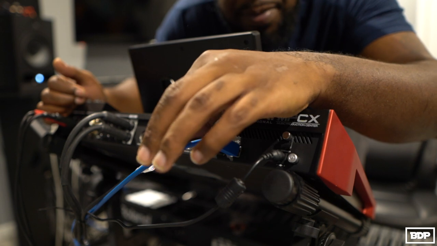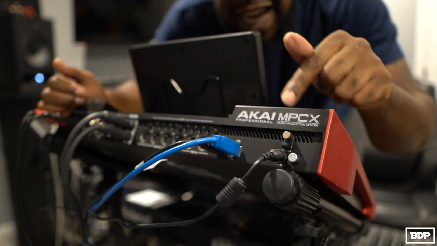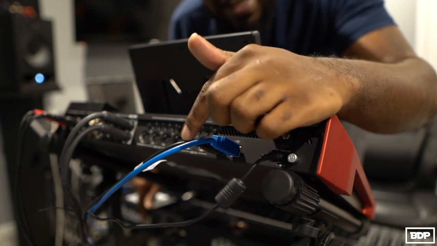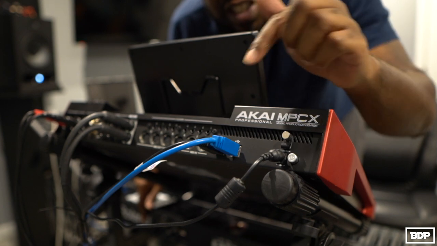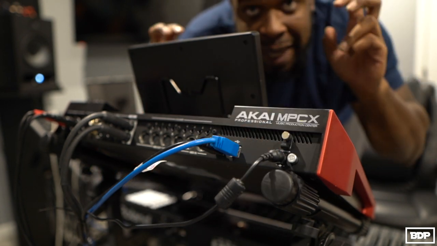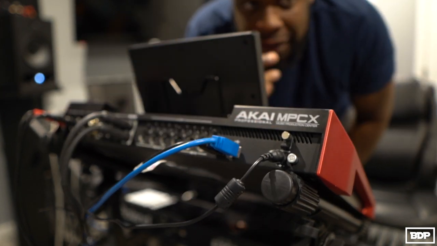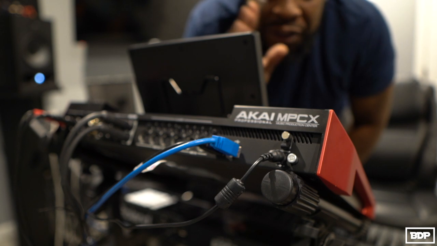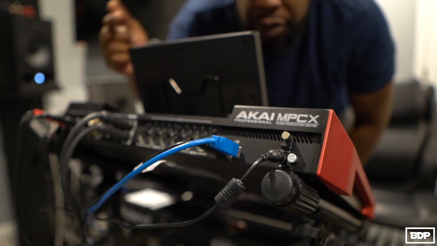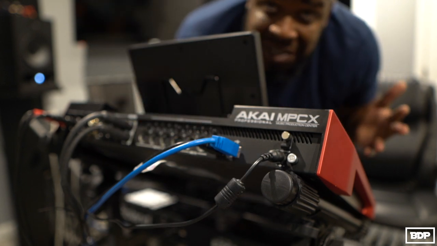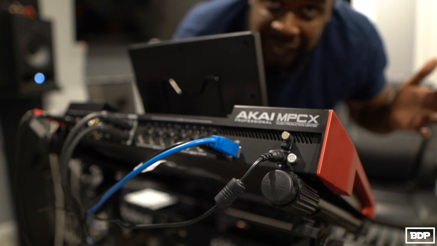And as you can see right here, this black cord is the USB coming from the FA06 into the MPCX. This is what is controlling the MIDI, even though we do have MIDI ports back here. Now, these MIDI ports are still important just in case you have an older keyboard that doesn't support USB MIDI. So these are still very much important. And I still have some old gear too, but we're not worried about that right now.